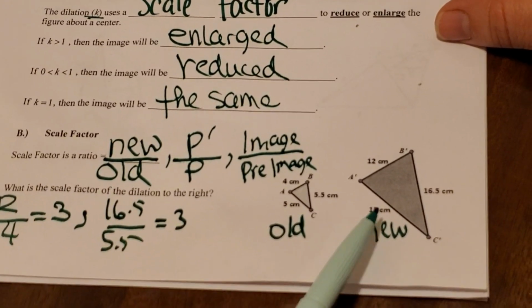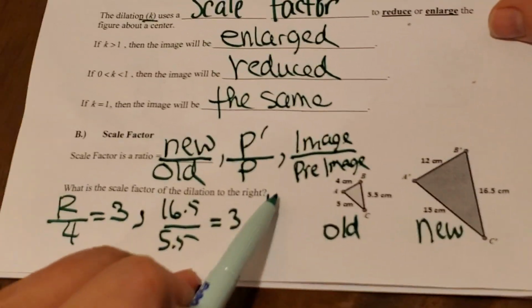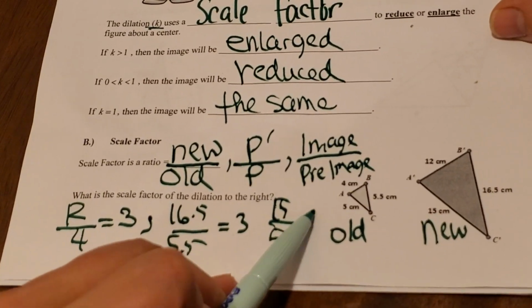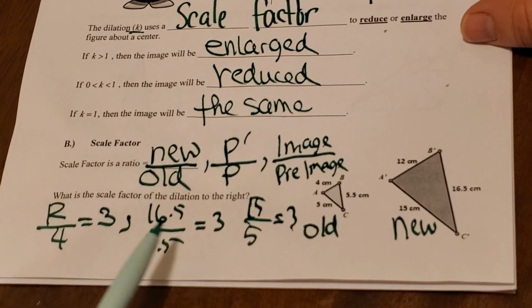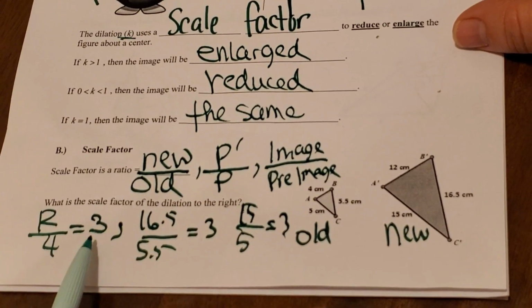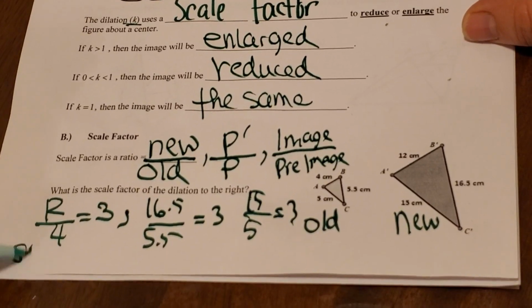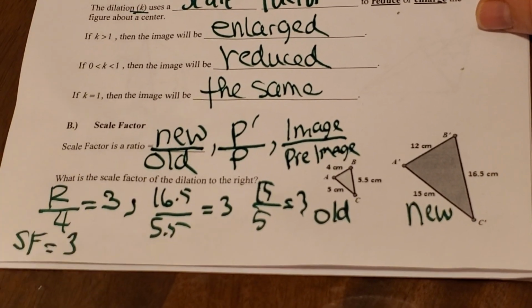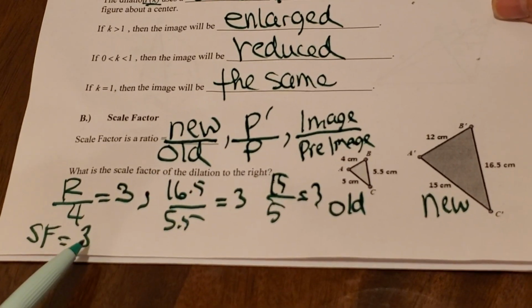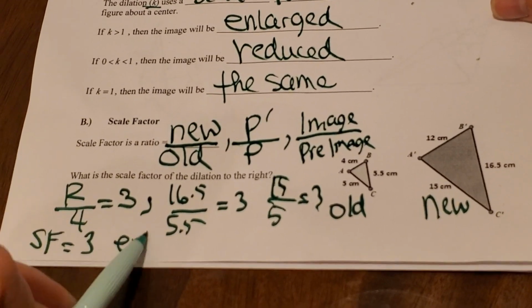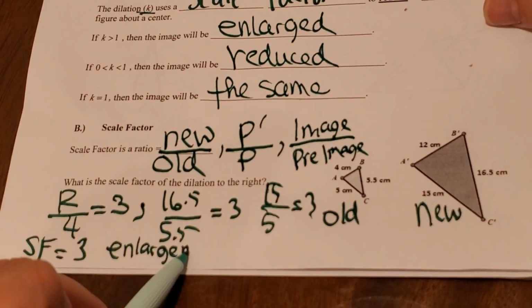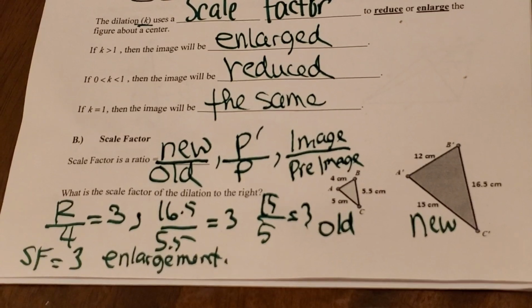And then finally 15 over 5. Since all of these ratios simplify to 3, that means that our scale factor equals 3. And since this is bigger than 1, we have an enlargement. Okay, next page.